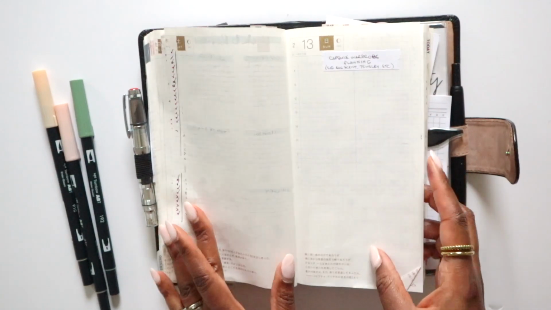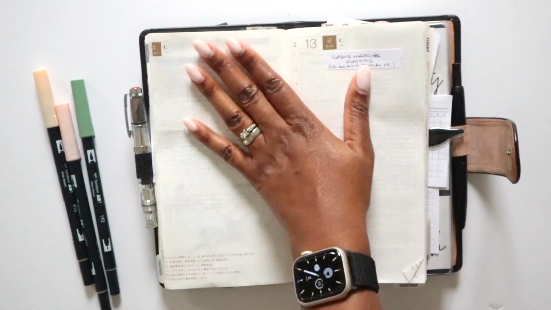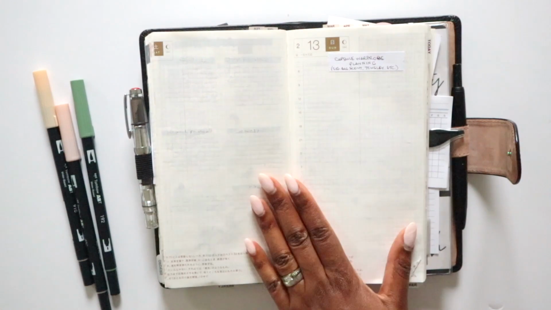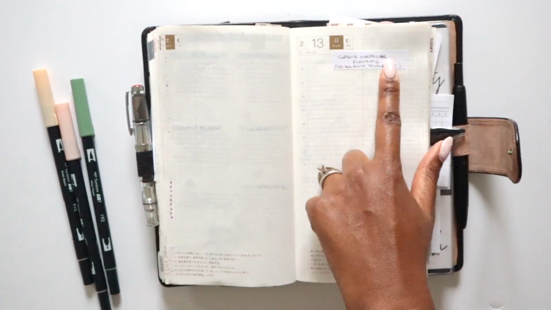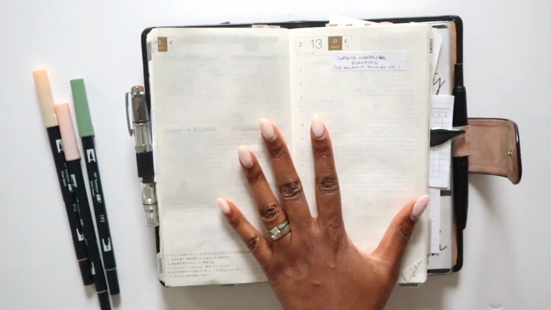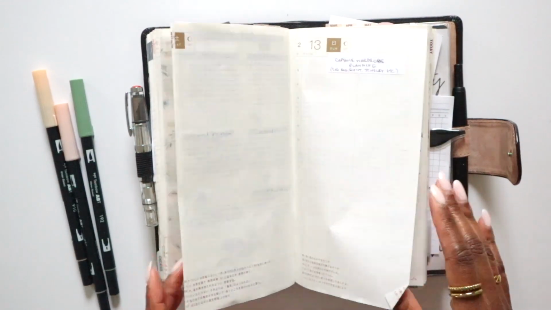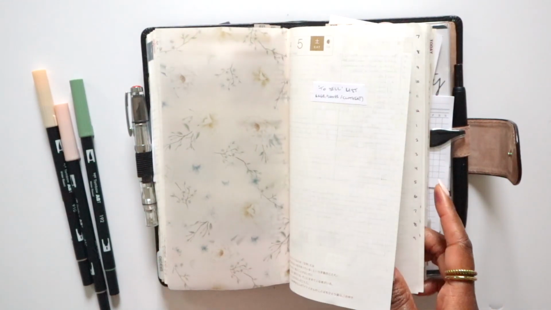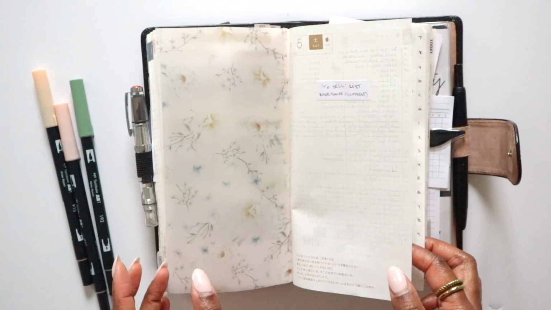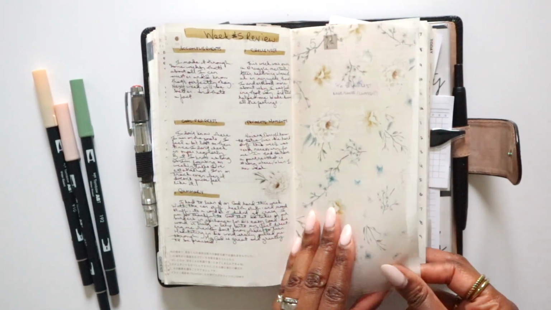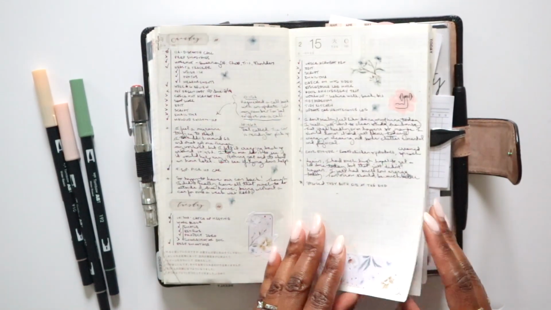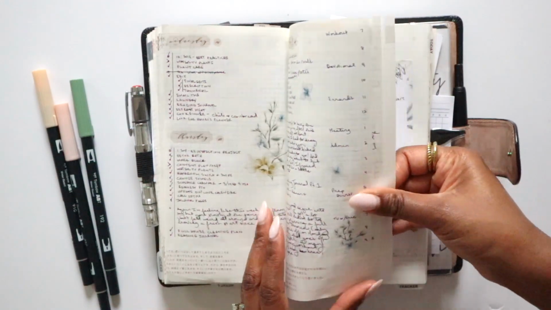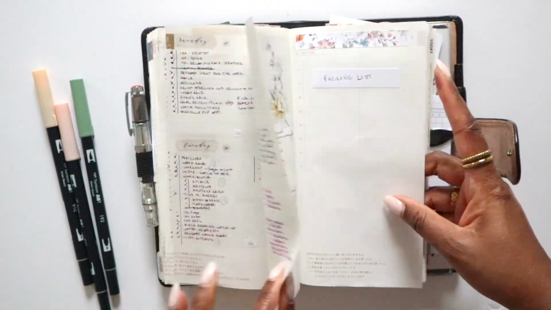And throughout the month, like this one, I have an idea for a spread that I wanted to create on this page. So I use this little sticky note tape to make a note of what I want to put on this spread for when I do come back and add it there. Same thing here. And I had already tipped in the vellum that's going to cover up that note. So that's pretty much how I use my daily pages.